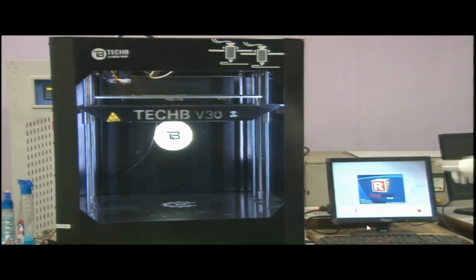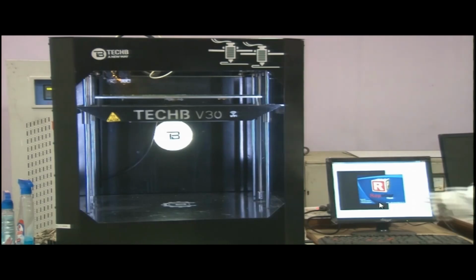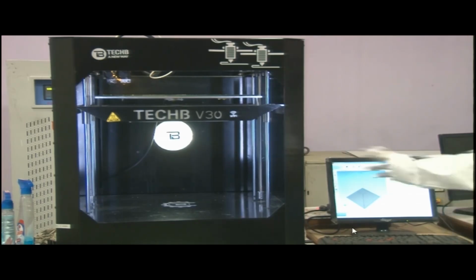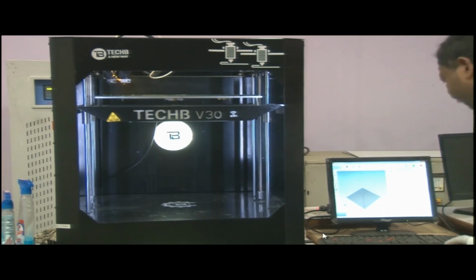So the software is starting. Repetier-Host is the specific name of the software, and 6.2 is the version. Then we need to connect the software to the hardware. Now both are interfaced with each other.